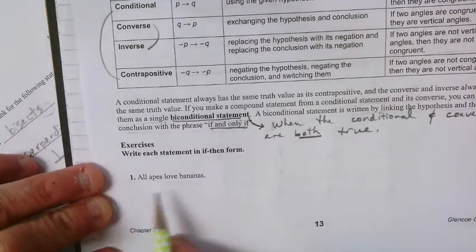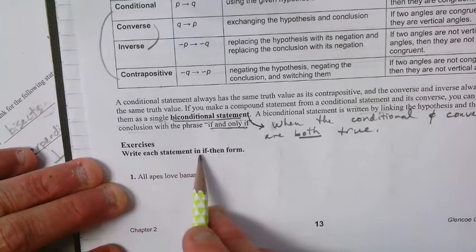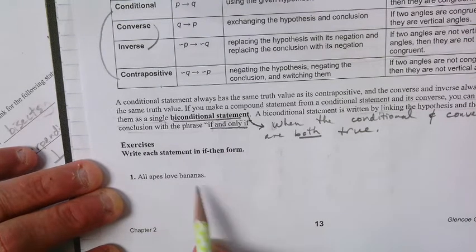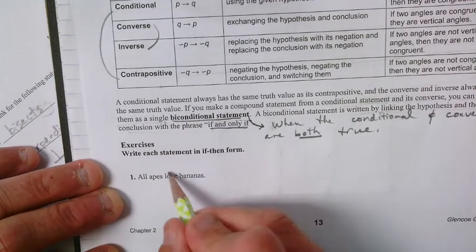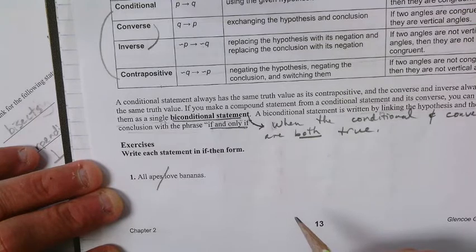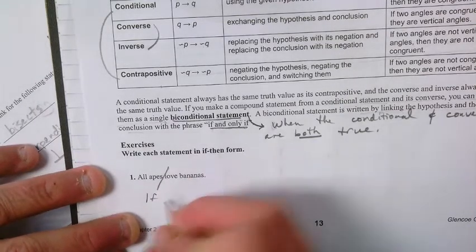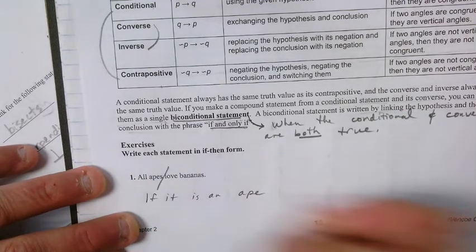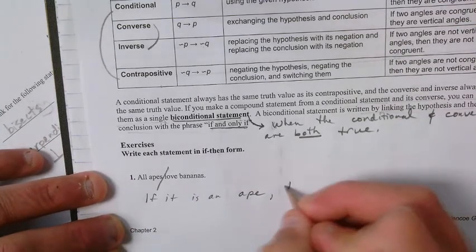So the first section, you're going to do this for me here in a couple of minutes. Write each statement in if-then form. Now, what I usually do is when there's a pause, put a slash there. That's where the then goes. All apes love bananas. That's where the break is in the statement. So if it is an ape, or if you have an ape, then it loves bananas.